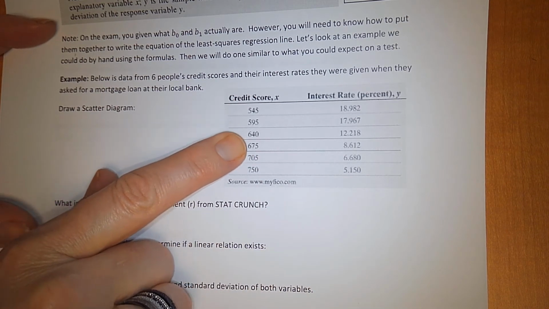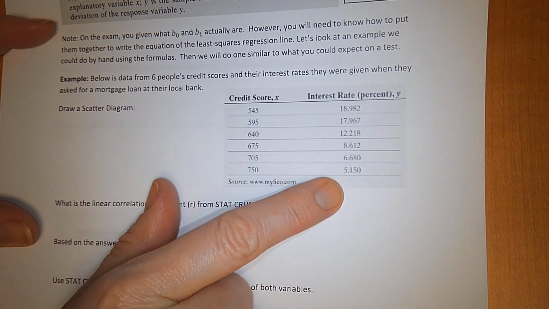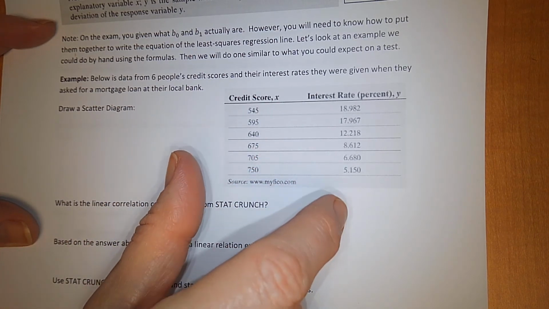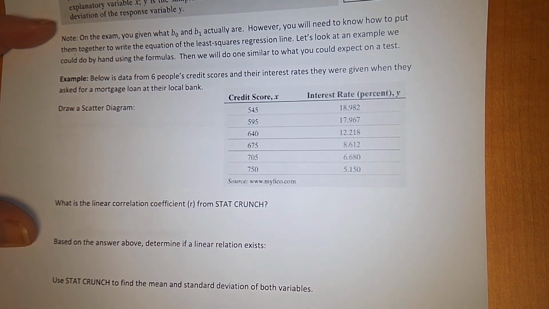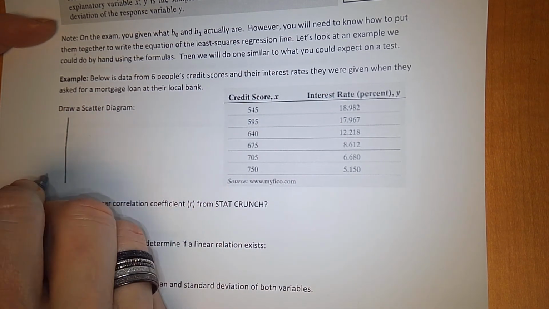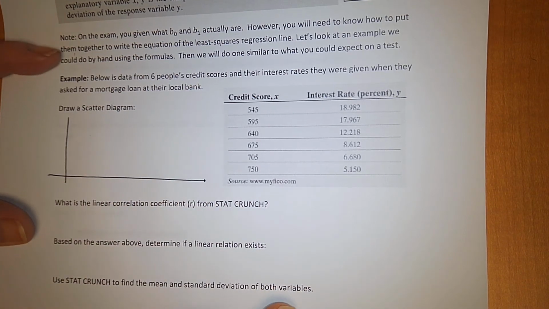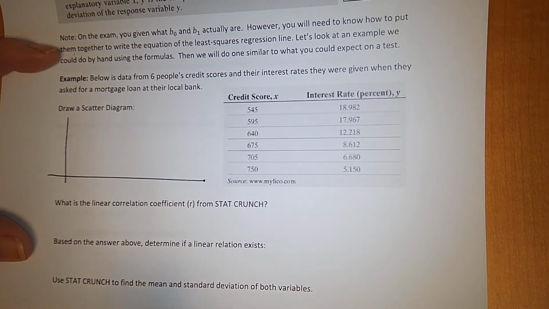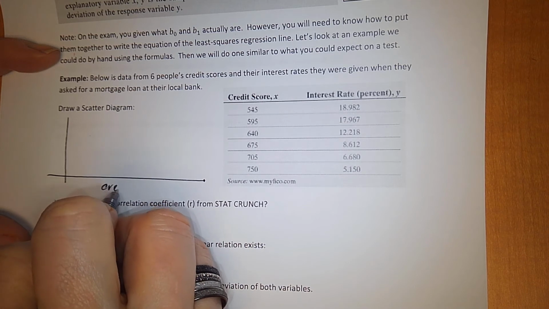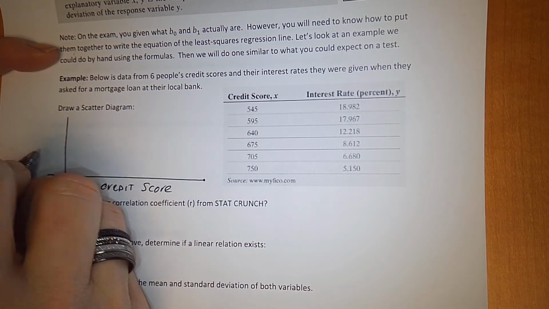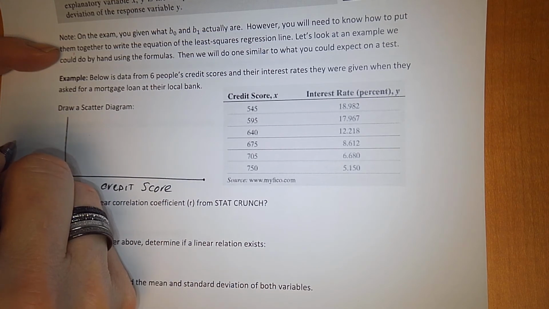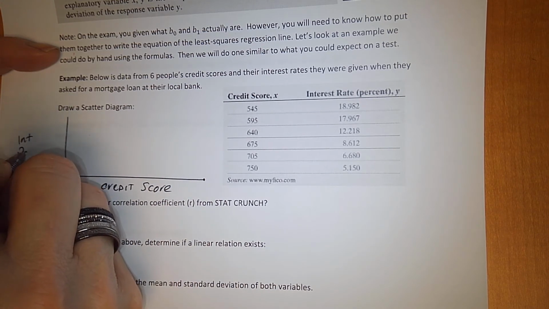Because you can see as the credit score goes up, the interest rate goes down. So when they go opposite directions, this is going to have a negative relationship. So if I were to draw that scatter plot by hand, which of course we'll do all of this in Statcrunch in a moment, let's put our credit score down here because this is our explanatory variable. It concludes a response in the interest rate.